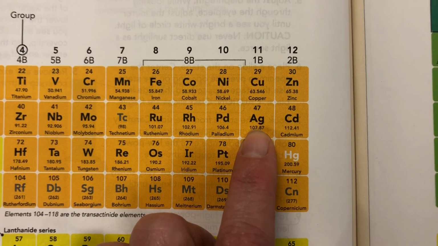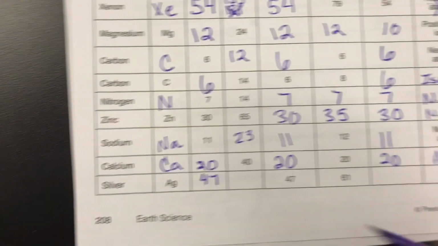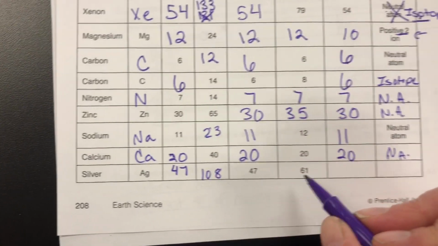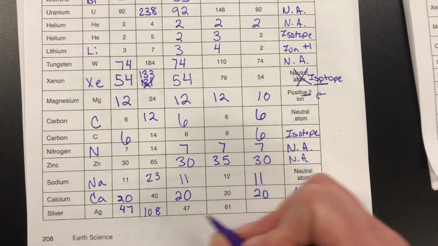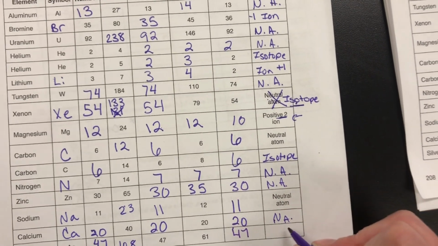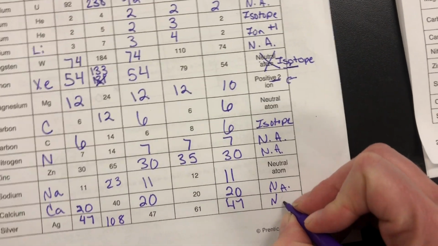We round that to the nearest whole number. So that's 108. So we write 108 in there. Okay, it gives us our protons and our neutrons. And our electrons are going to equal our protons because it's not an ion. Okay, so this is a neutral atom.